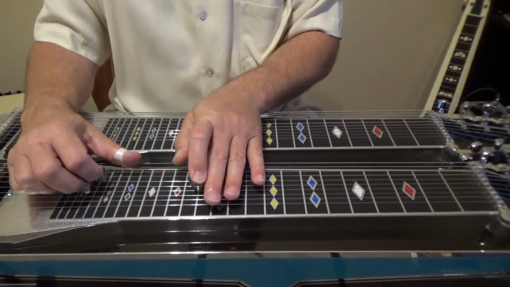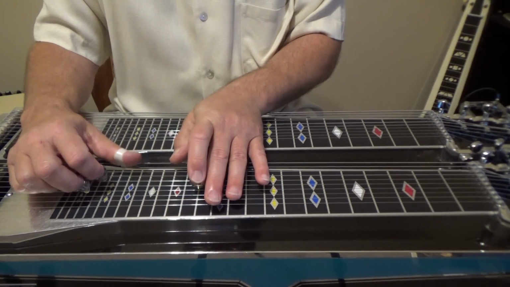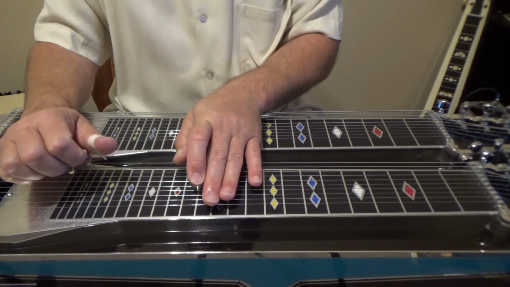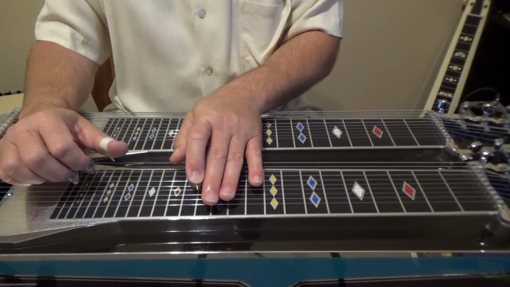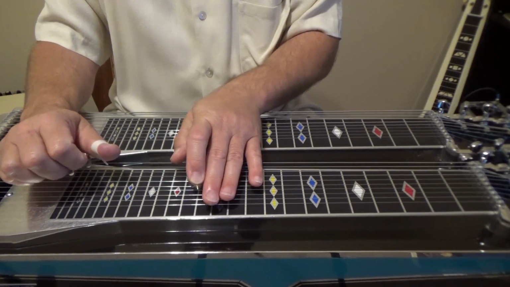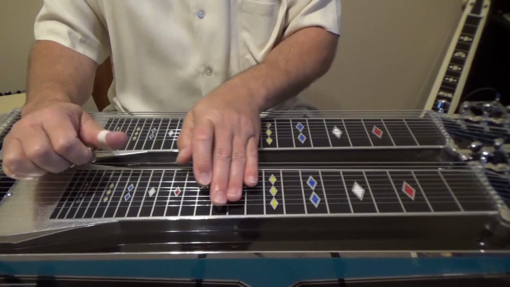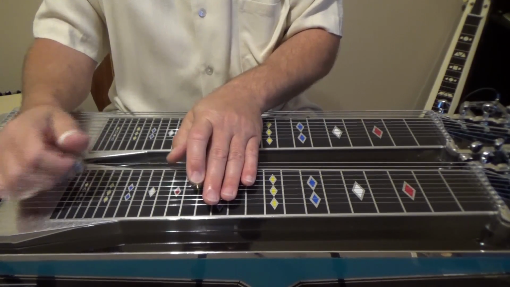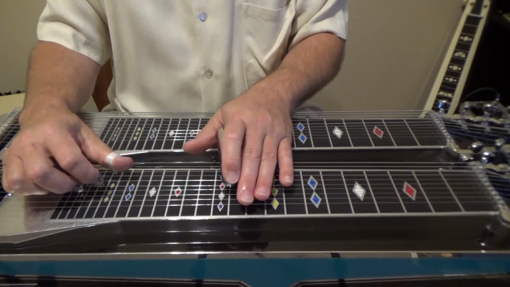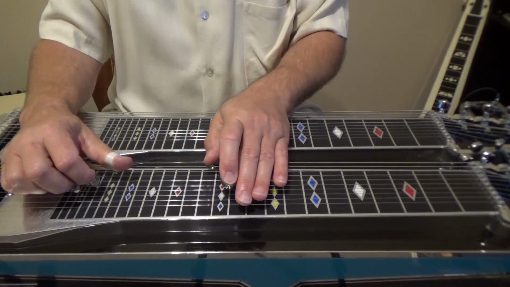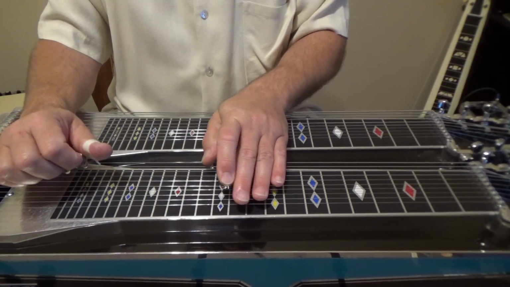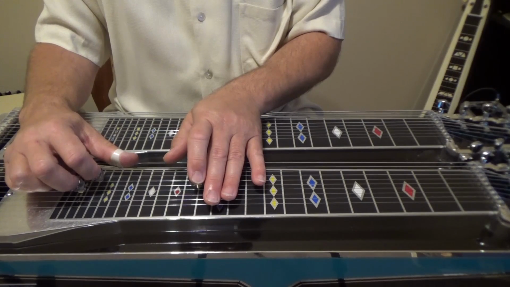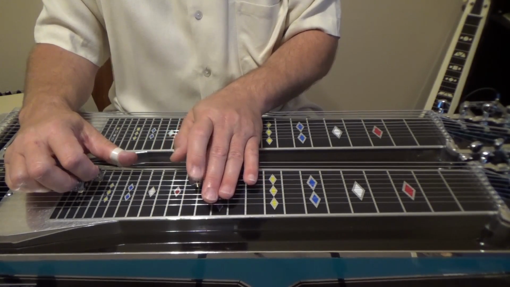Now let's look at maybe a new one for you to know. Go to your 13th fret, play 9, 7, 5. No pedals, no knee levers. That's a C minor. Okay, again, 5, 6, and 8, 11th fret, A and F knee lever, C major. Go to your 13th fret, 9, 7, 5, no pedals, no knee lever. That's a C minor.